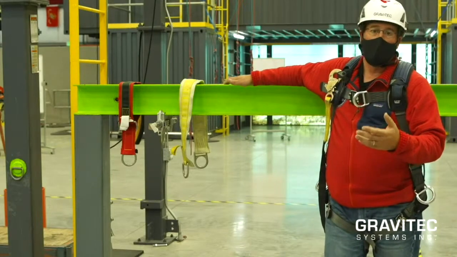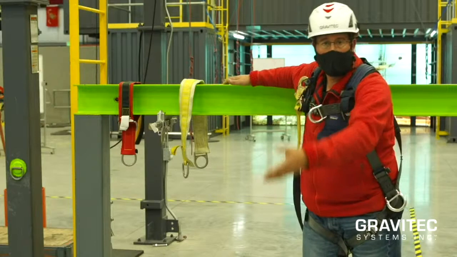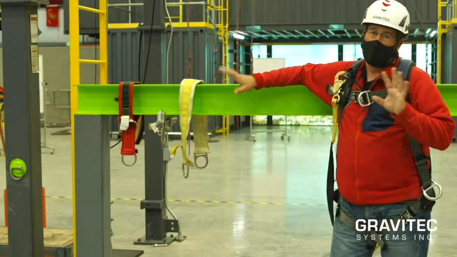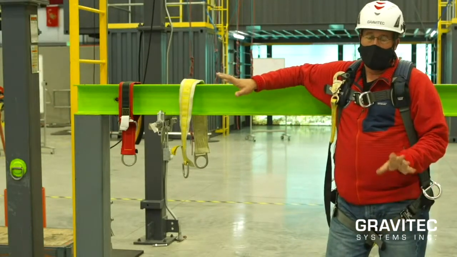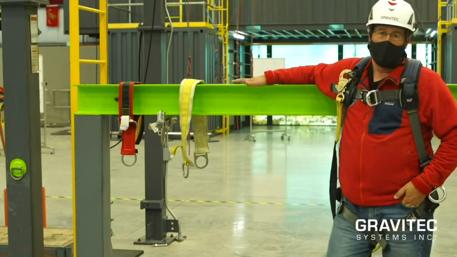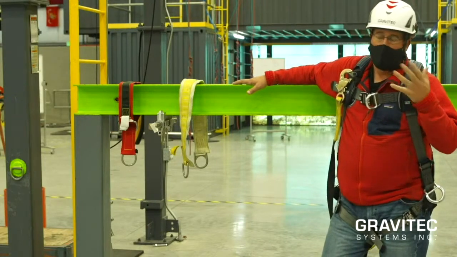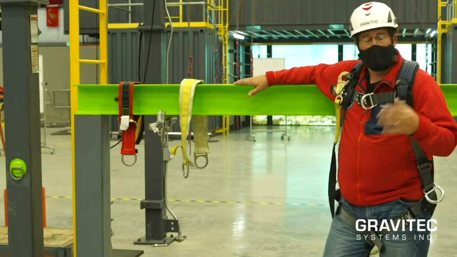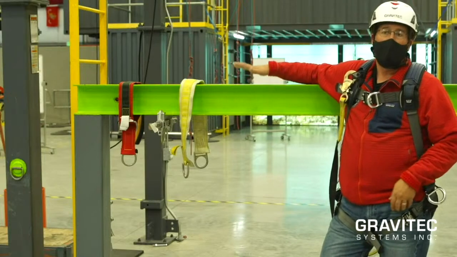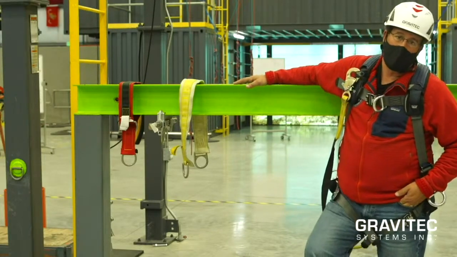If it's a permanent anchor, it has to have enough strength to have some life expectancy to that anchor. So nobody argues with the 5,000 pounds or the 2 to 1 factor of safety. The challenge is how do I quantify that number? OSHA says, again, anchors have to be 5,000 pounds. The very next question that everybody has is, how do I know that that anchor is rated to 5,000 pounds?